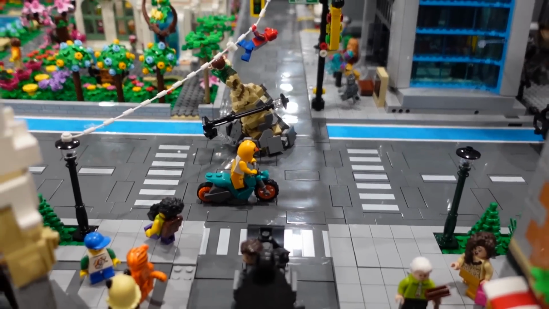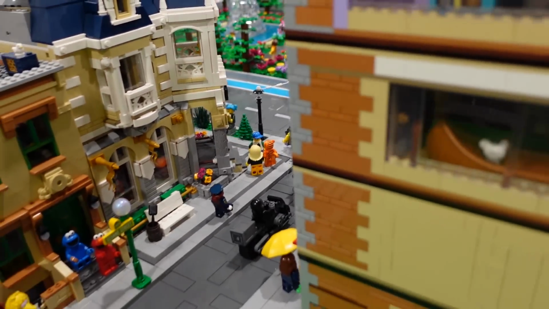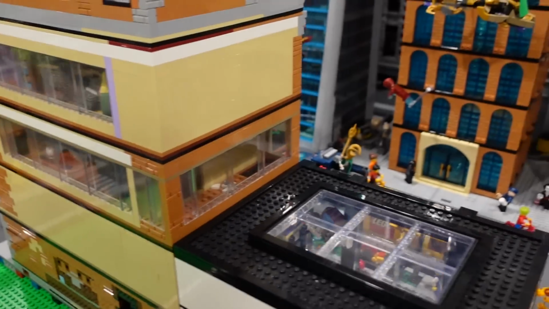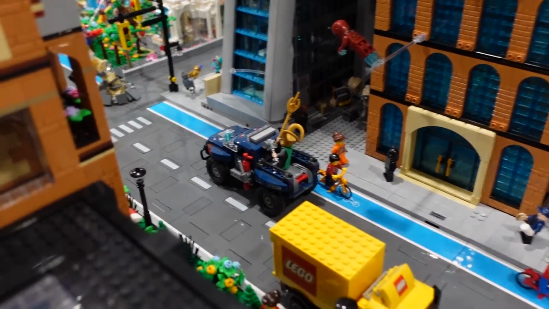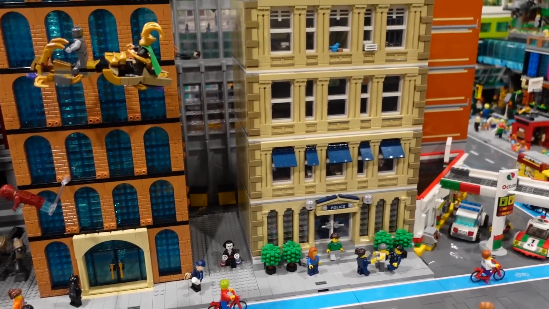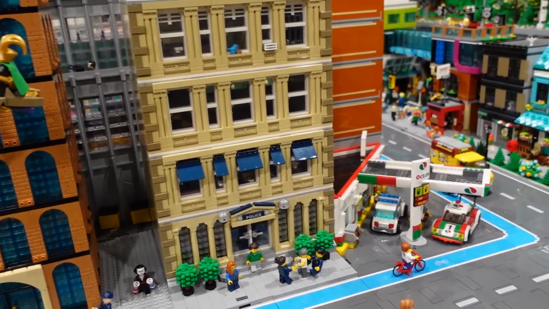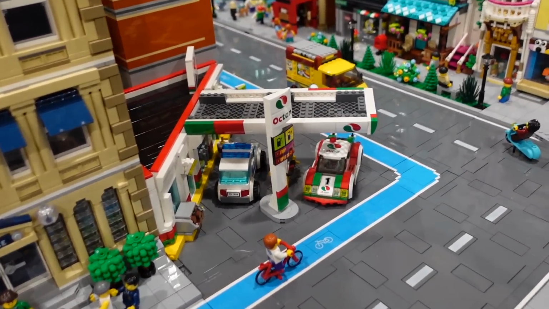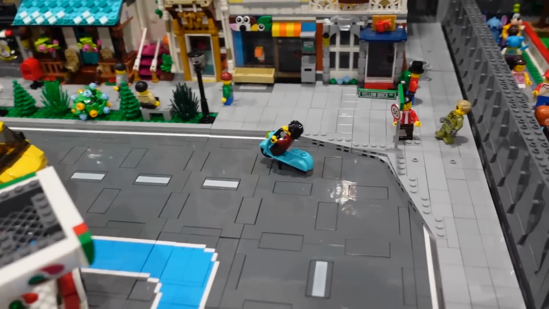That's why you can see the chicken costume guy booking it through that battle scene there. He likes to live dangerously, right? And we can continue down Illegal Way. And the reason it's called Illegal Way is because there's the police station right there, which sits beside the Octane gas station. And then there's some more signage right over here.